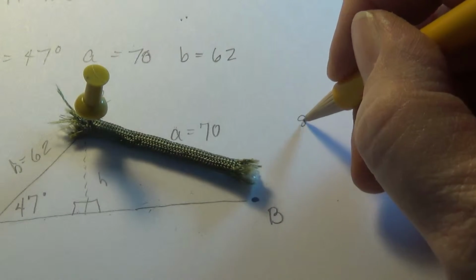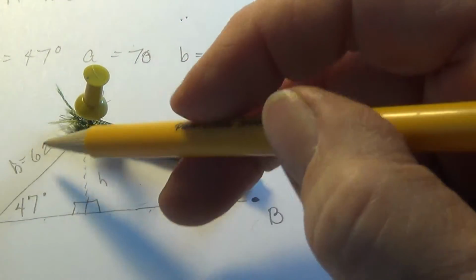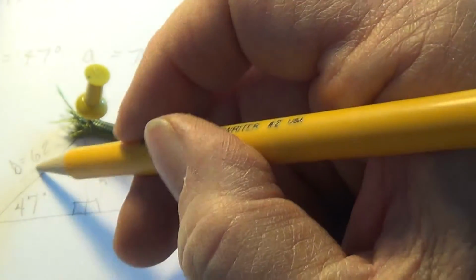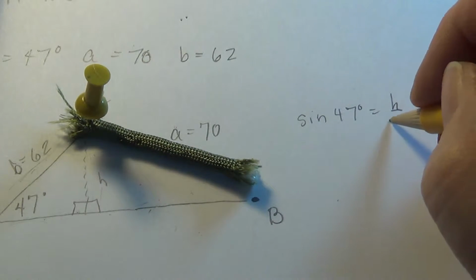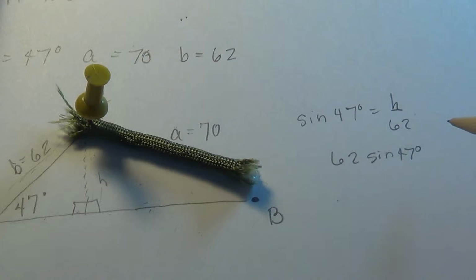So I'm going to say sine of 47 equals H over, that's opposite over hypotenuse. So remember this H is for height, not hypotenuse. The hypotenuse in this problem is over here. So what is 62 sine 47? Let's find out what that is. I need to get my calculator out. 62 sine 47.